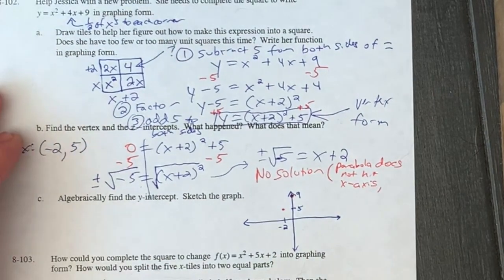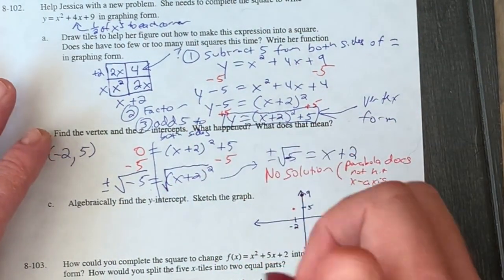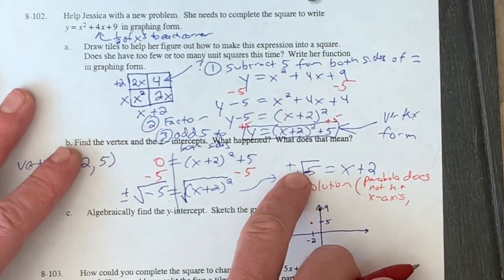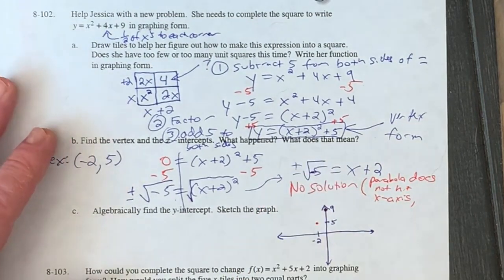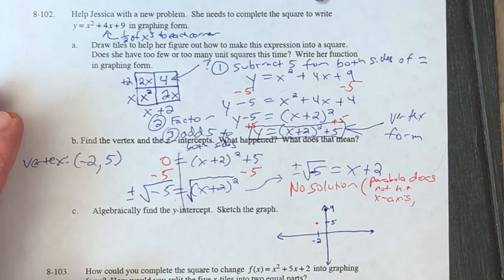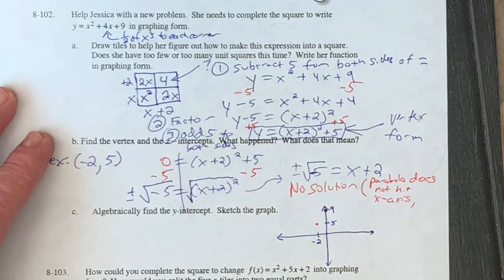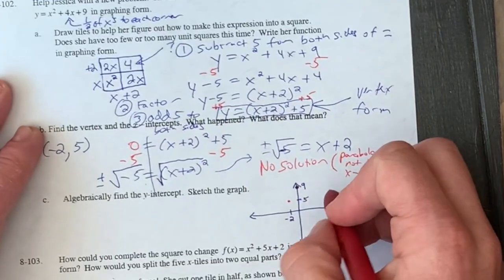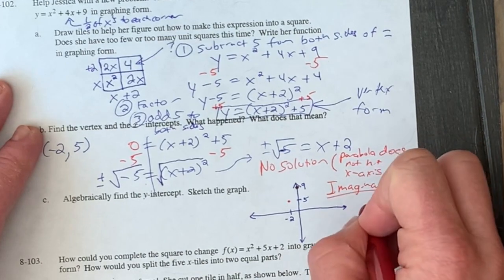Another thing we can say is that it's not going to have real roots, real x-intercepts. Remember, if we solve by taking the square root, that would normally mean the roots are irrational, non-terminating, non-repeating numbers. But the answer here isn't that the roots are irrational numbers. The roots are imaginary numbers. So I'm going to write here, imaginary roots.